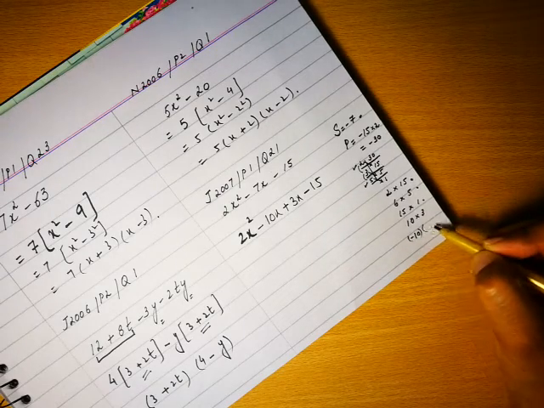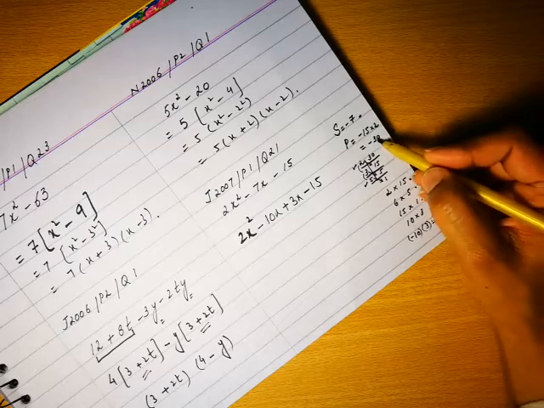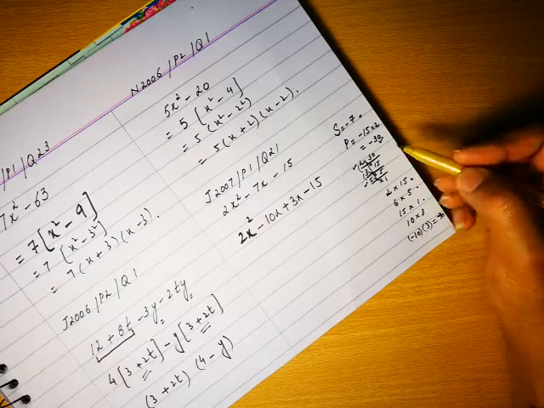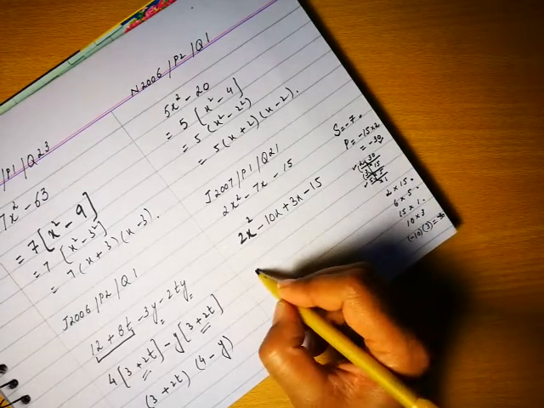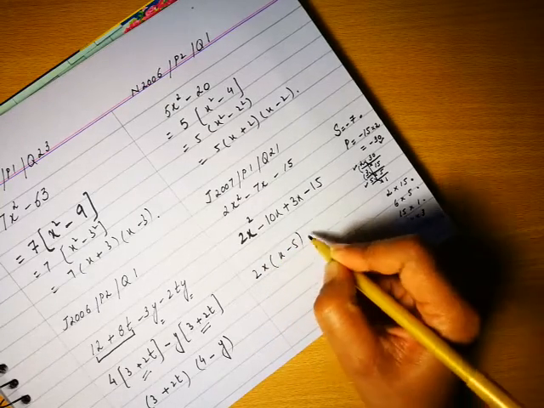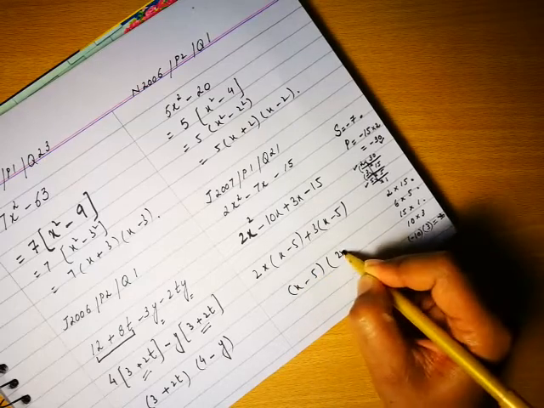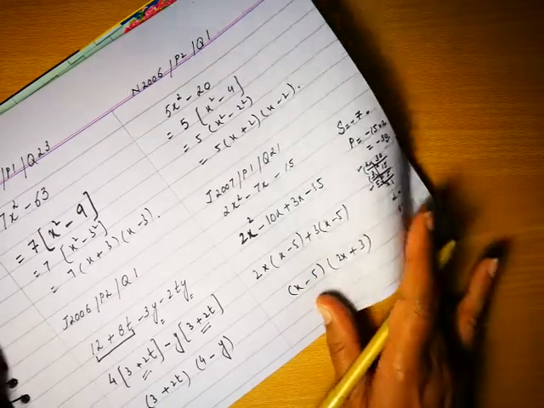Minus 10 plus 3, is it going to give you negative 30, which you want as P? Yes, it is. So the rest is the same. 2x common, x minus 5, plus 3 common, x minus 5. So x minus 5 and 2x plus 3 are the factors.